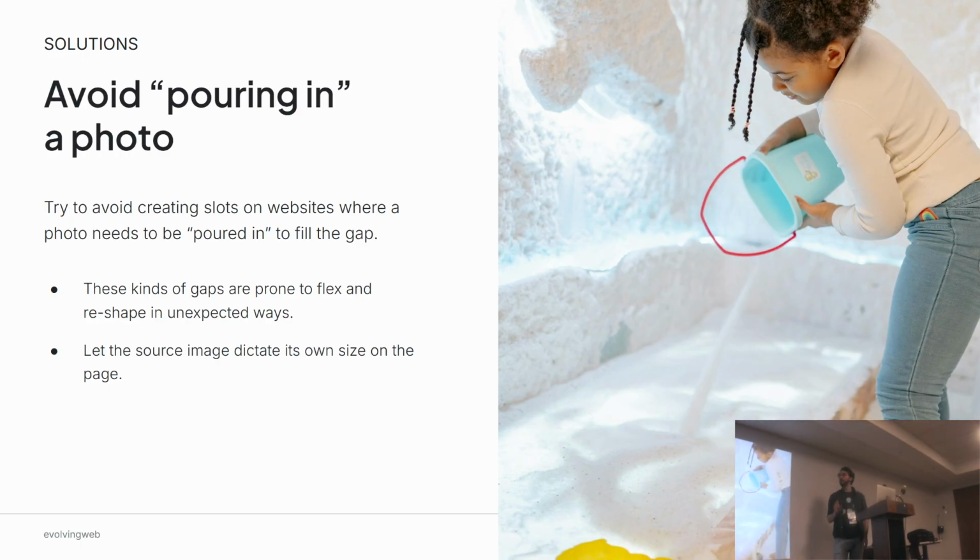So this is one of my little tips. This is something I invented, so it's not really an actual term. Don't go Googling this. But one thing that we can do is trying to avoid pouring in an image. So quite often in a Figma design, you'll see a zone, something that's sort of just a region that needs an image in it. Like it's sort of a background image, right? This is a red flag, and so we want to avoid this.